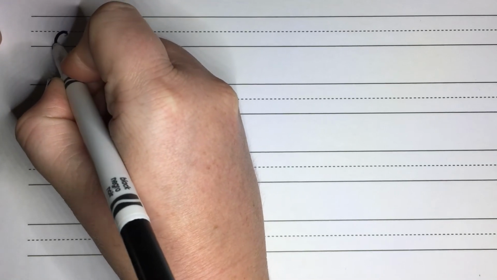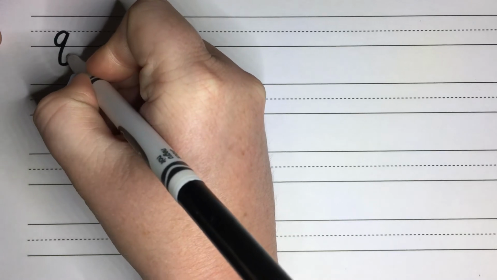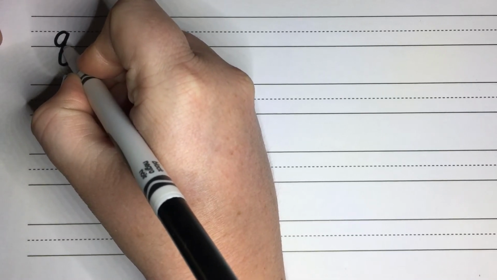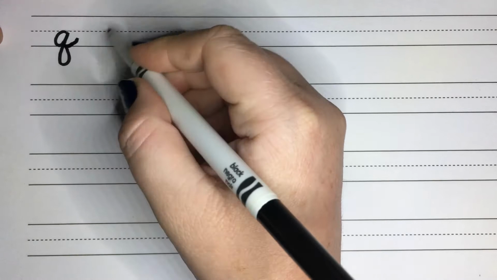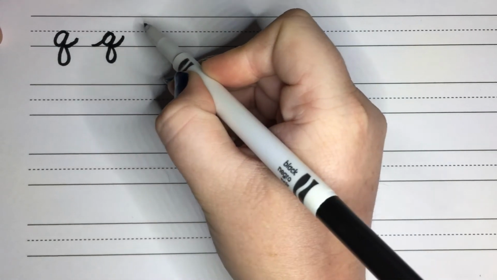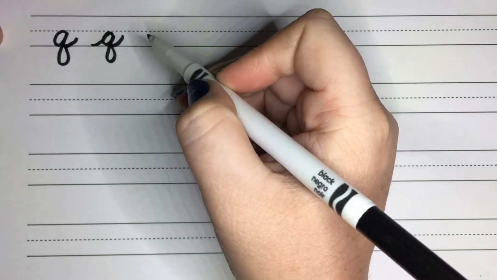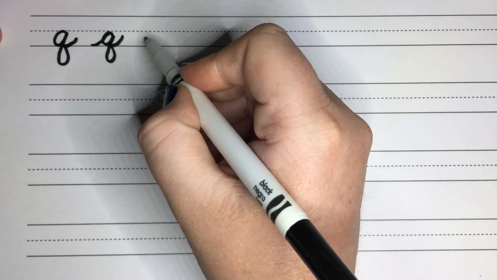So we're going to do the same circling type of motion, straight down, and then come to the front with that loop and then swoop out. So you're going to come like this, come to the front and swoop out. Just like with a normal Q, how you'd go backwards, same thing here. Okay?